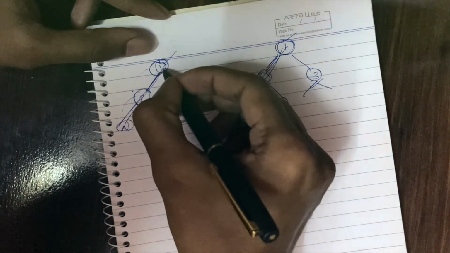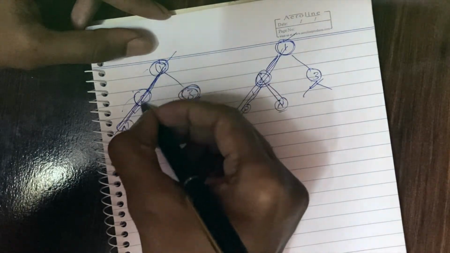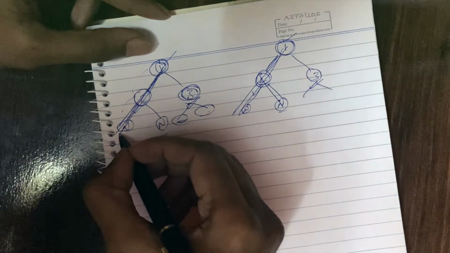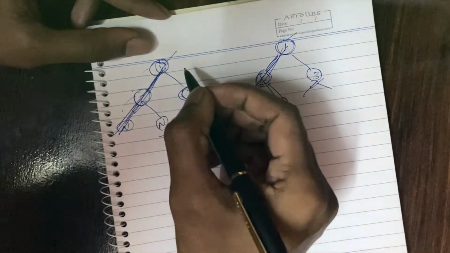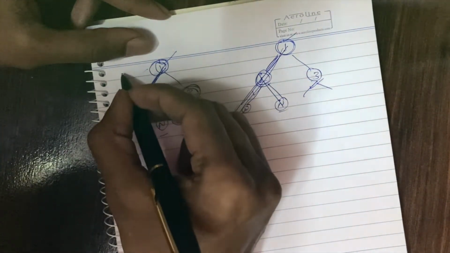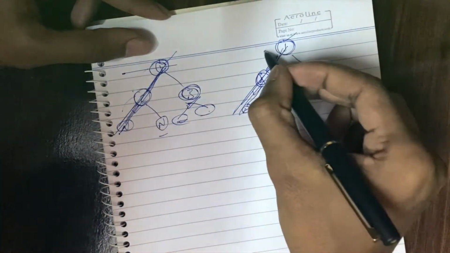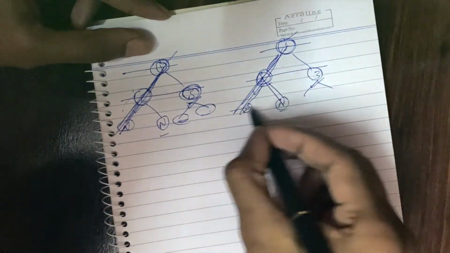We can go DFS. This technique was DFS. We went all the way to the leaf, taking one node in both the trees. In BFS, what we do is traverse level by level. So we traverse this level in both the trees, then we traverse the second level in both the trees. So we can take any technique.